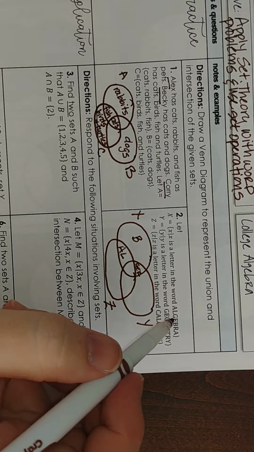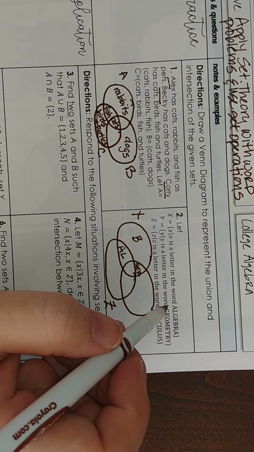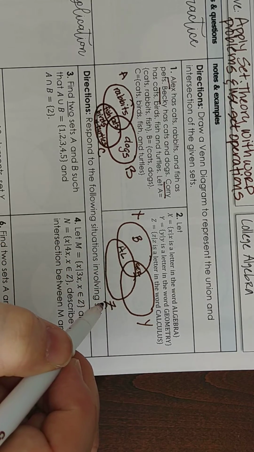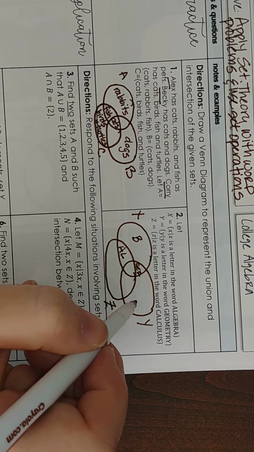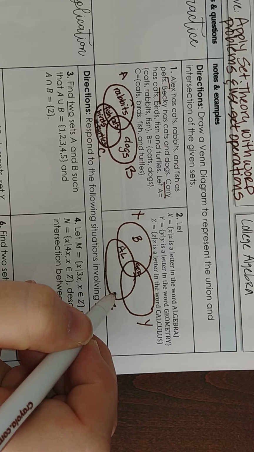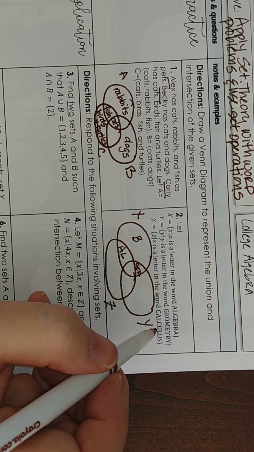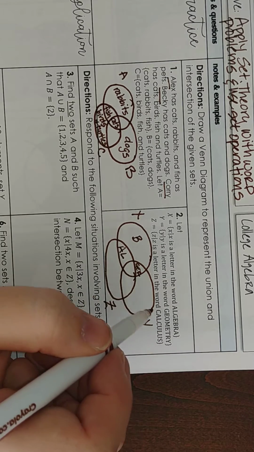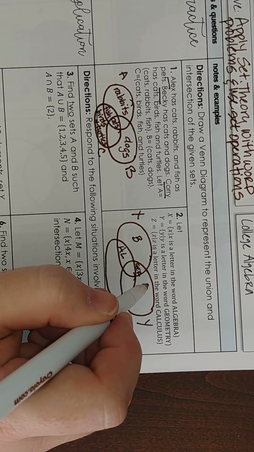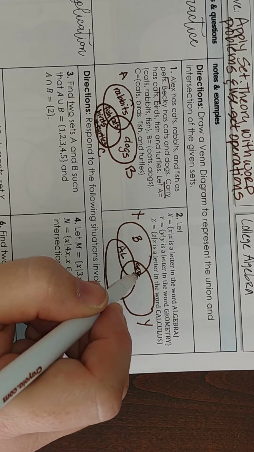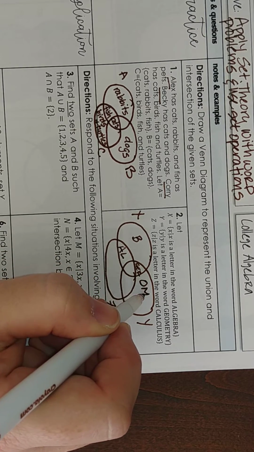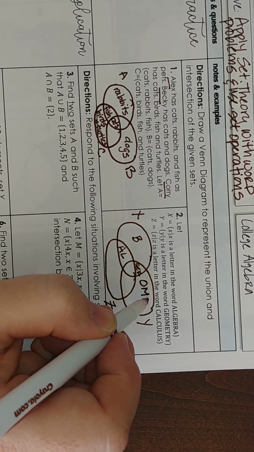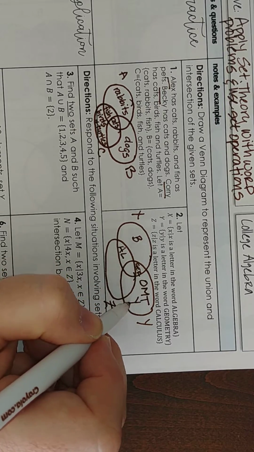Now let's go to the word geometry. I've already found what geometry has in common with algebra. Let's see what they have in common with calculus. It doesn't appear as though calculus and geometry share letters. So I'm going to finish the word geometry inside the Y bubble: G-E-O-M-E-T-R-Y.